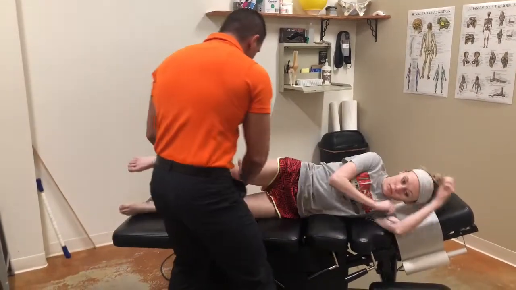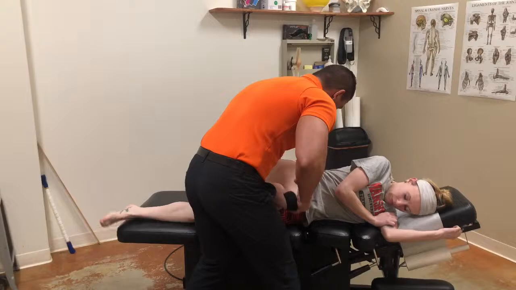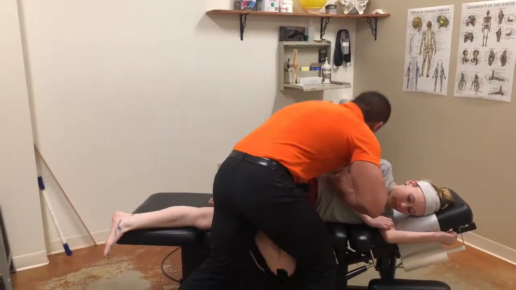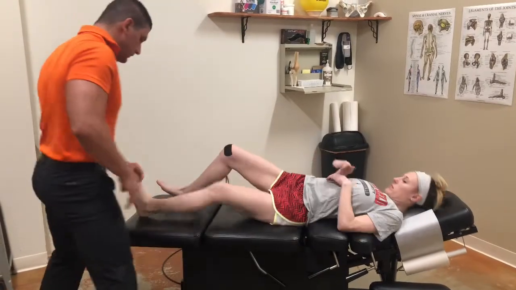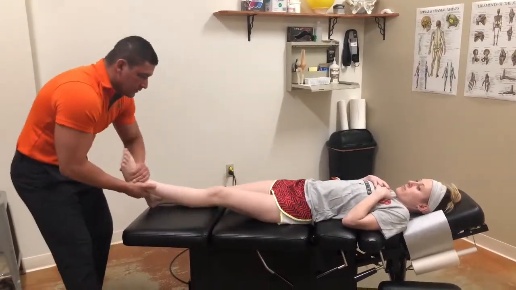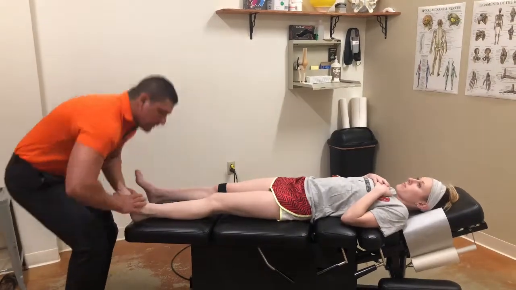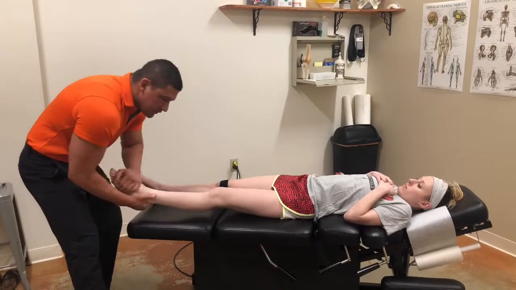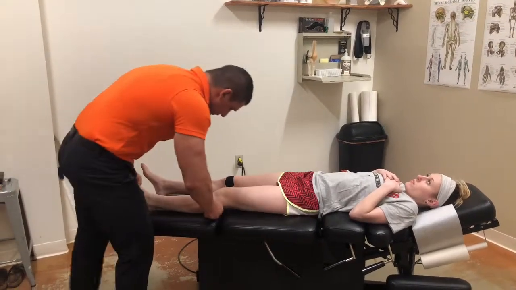So take the rotation out of her hips here. There we go. On your back for me. We got that going on there. Check this here. Check her toes. Should do a little general overview on here. Check the tibialis anterior.